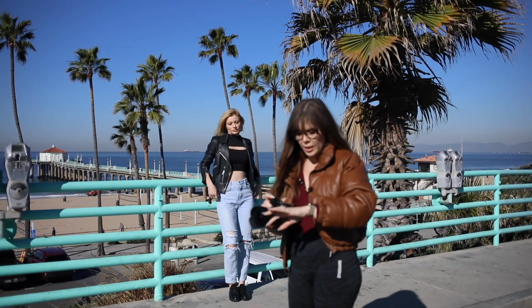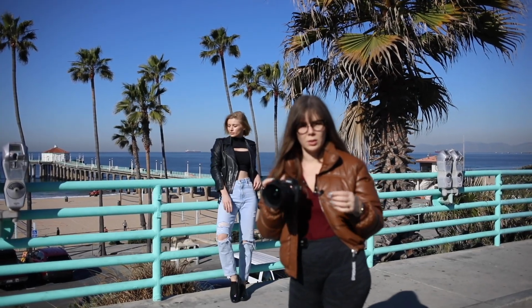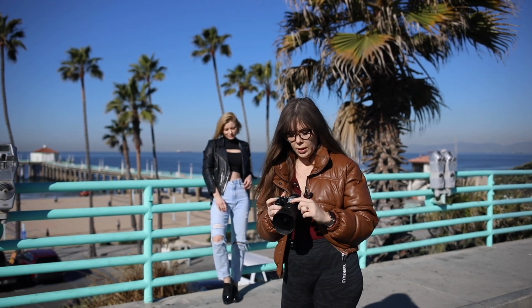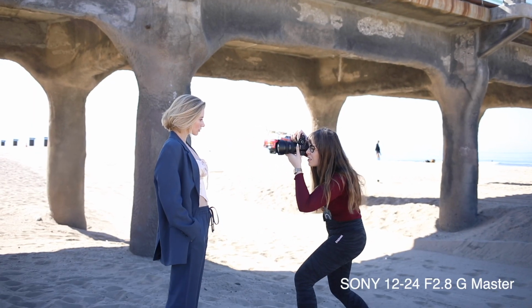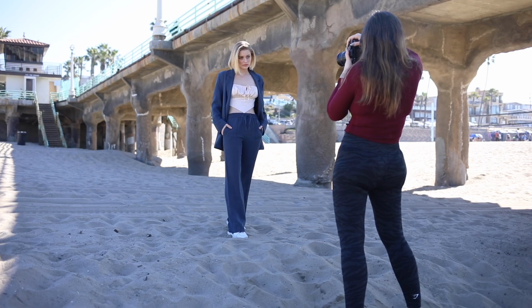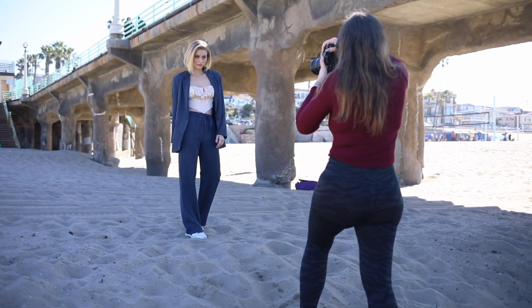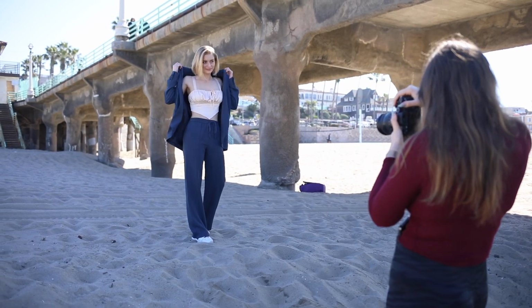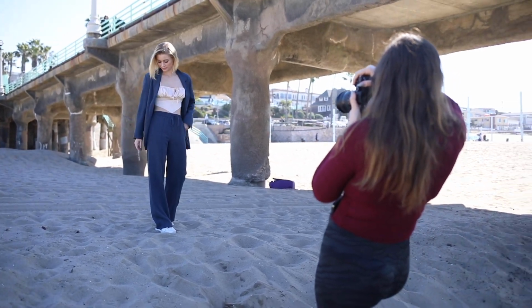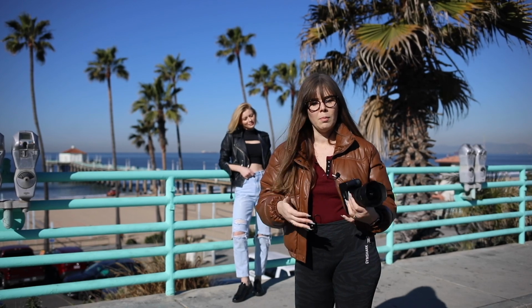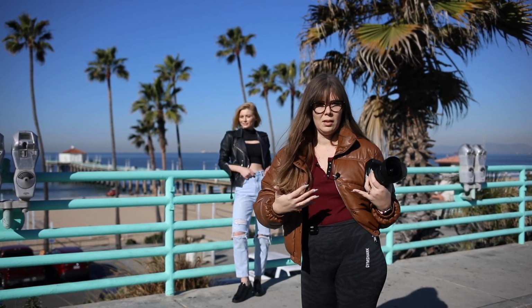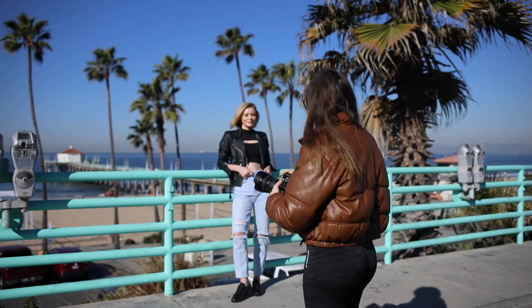Okay, so we're gonna get started. I'm going to take photos with all the lenses with different focal lengths. I'll be starting with the 12-24 G Master, and we're going to see how it looks. I'm going to take a crop, kind of relatively close up, and then half body and then full body. Obviously I'll be in different placements throughout the video because with each lens I have to be further or closer up, but I'll just try and keep the framing the same basically.